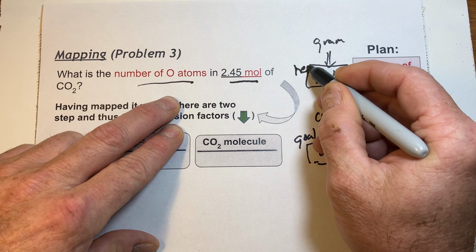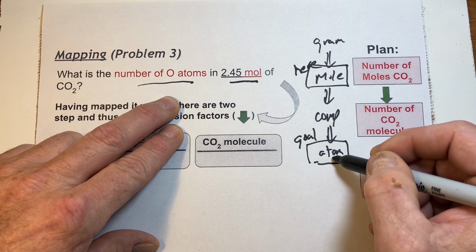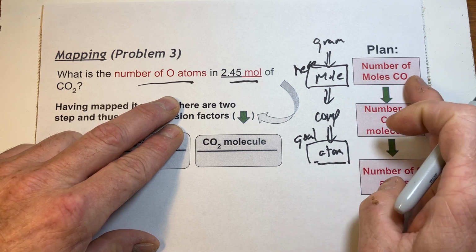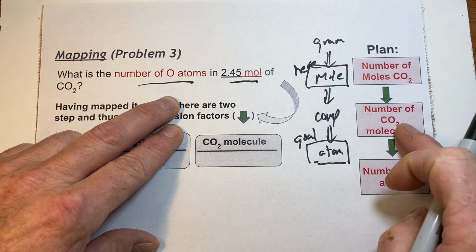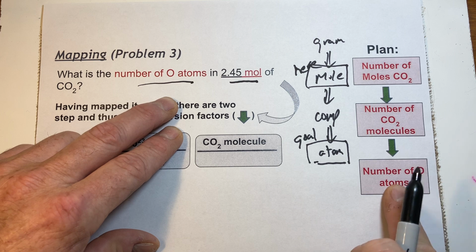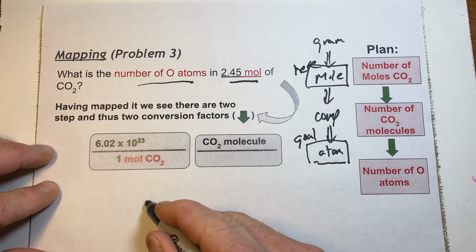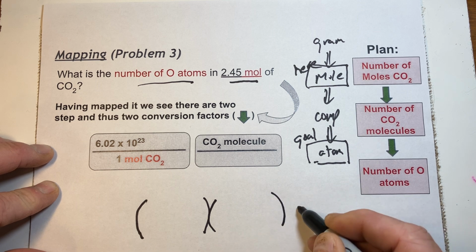So we're here, and we're having to go through one conversion to get to compound, and then another conversion to get to atoms. So I've kind of laid it out more specifically. We have the number of moles of CO2. We're wanting to know the number of compounds on our way down, and then we're wanting to know the number of oxygen atoms. So what I'm going to do right away, just looking at my map, is say I have 2 conversions.